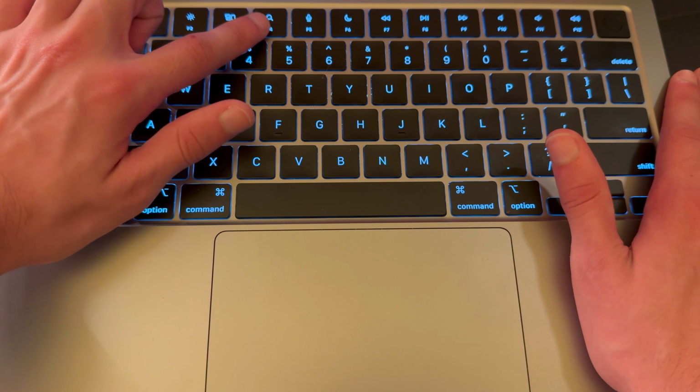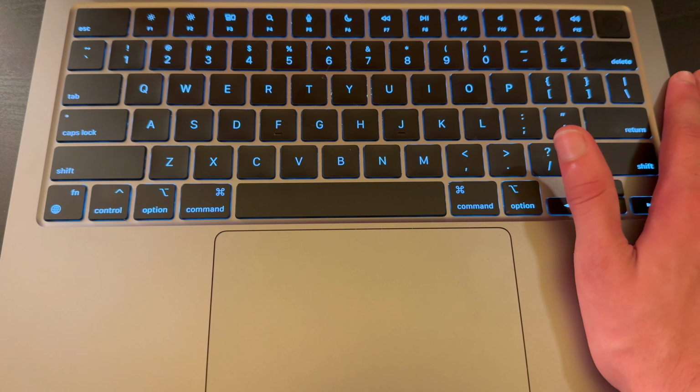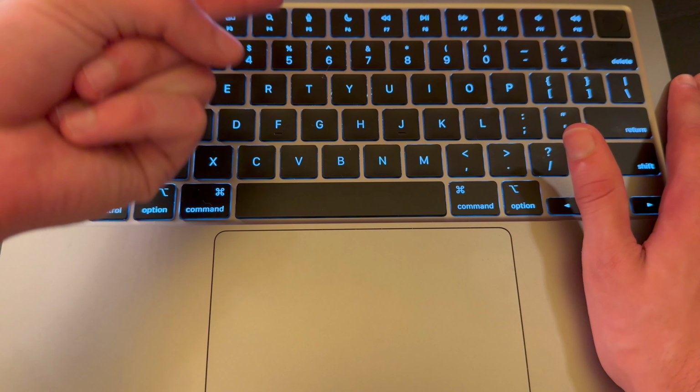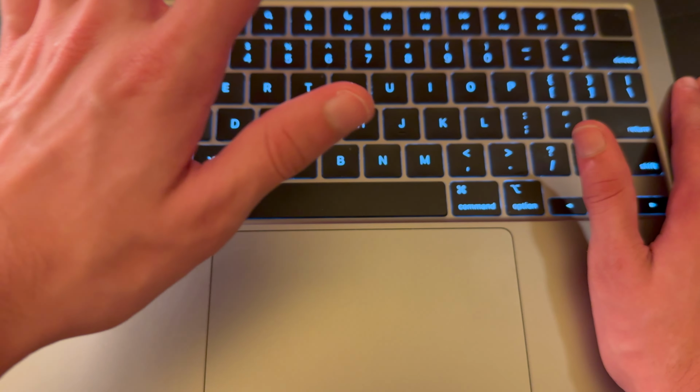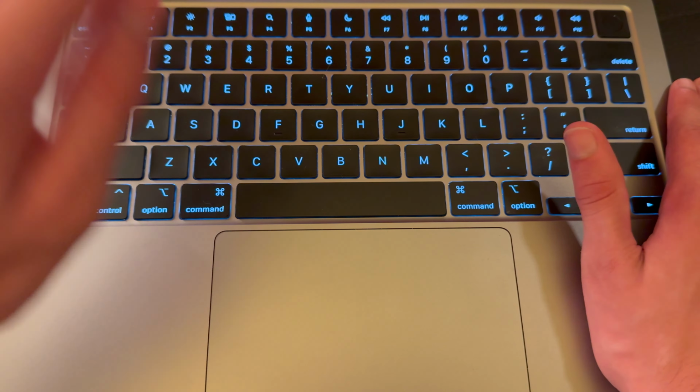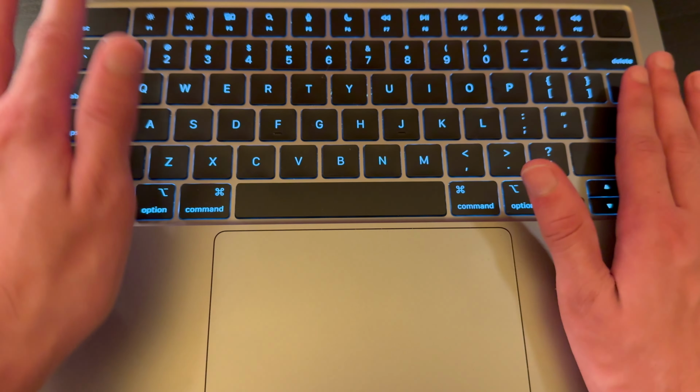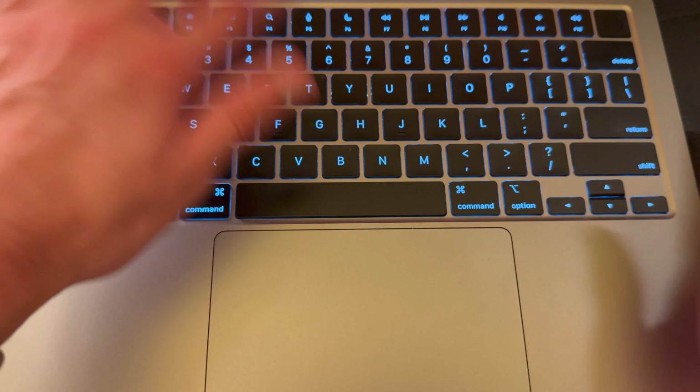Next, this one is to search for any app that you have or anything you want to look up. So this is basically a quick button to look something up on the browser or any files or app you have on your MacBook. Just imagine it as something to search if you can't find something.